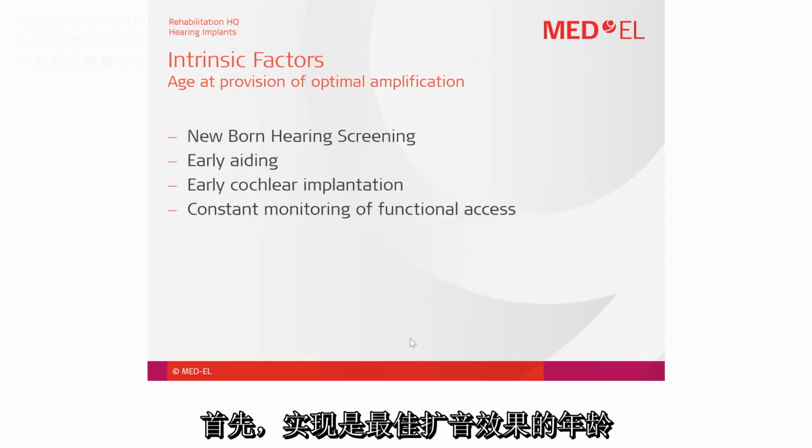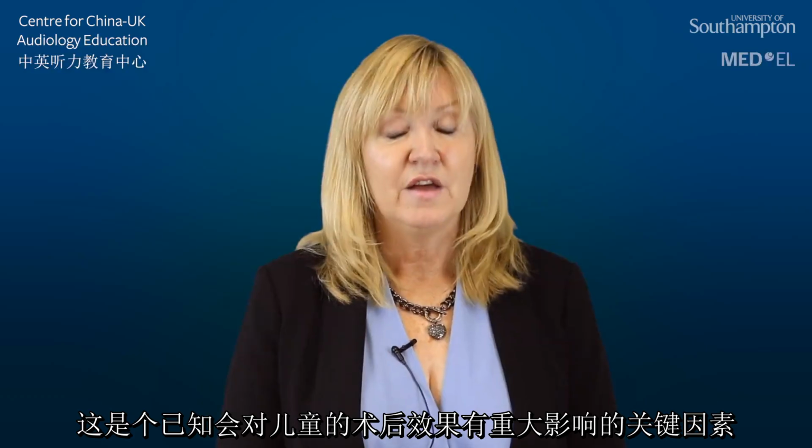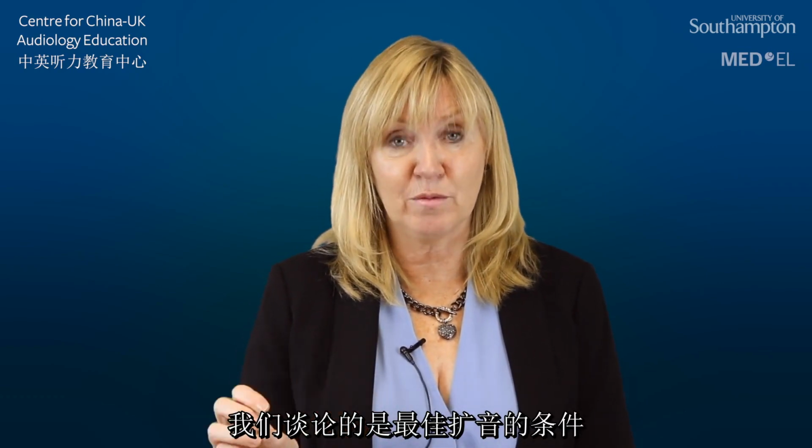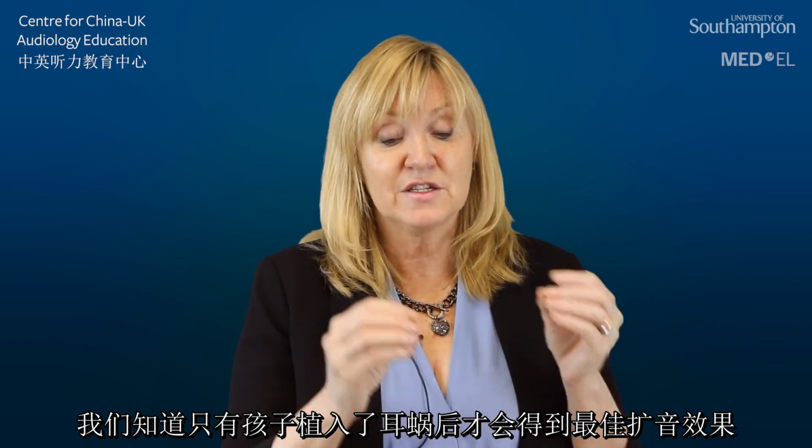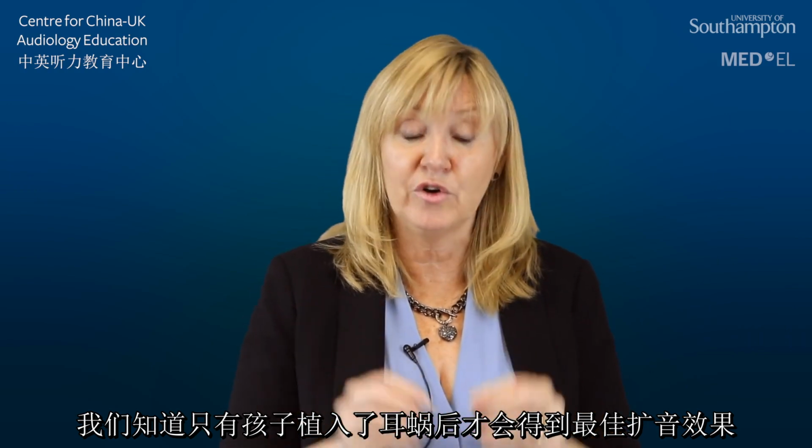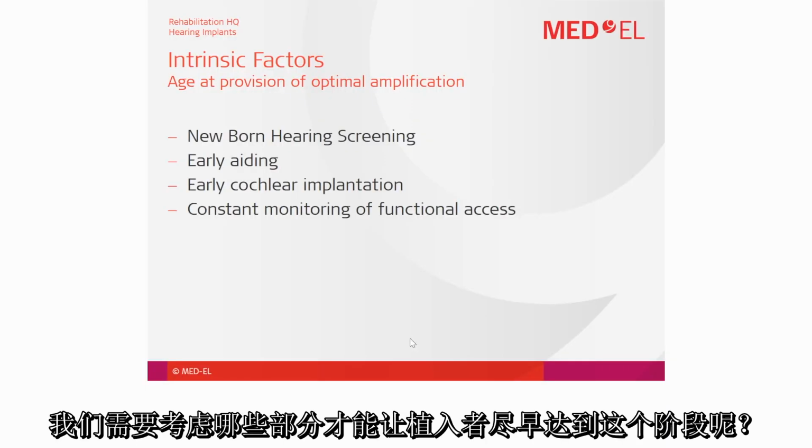So first of all, the age of optimal amplification. This is a really, really key factor that we know makes a big difference in the child's outcome. And we talk about the provision of optimal amplification. For some children who have a progressive hearing loss, they may have had optimal amplification through hearing aids in their early years and then needing a cochlear implant later. But for many children who are born deaf, we know that that time of optimal amplification comes only when the child is implanted. So what are the pieces we need to be thinking of in order to get this age as early as possible for our recipients?